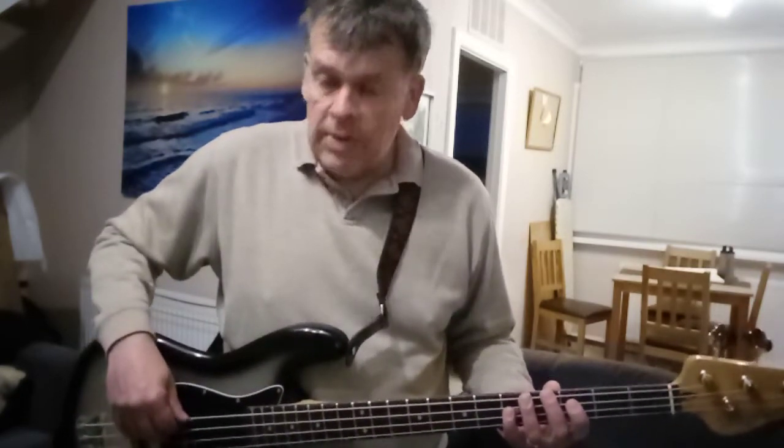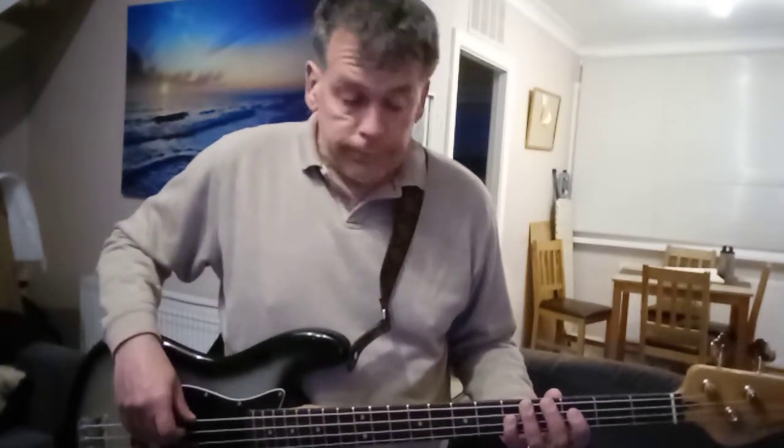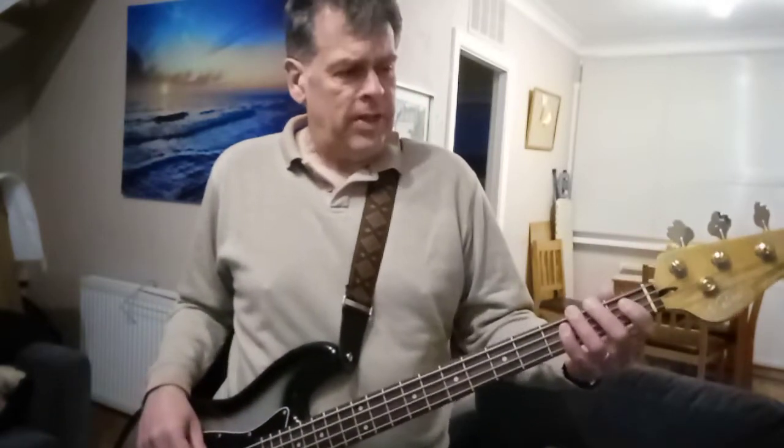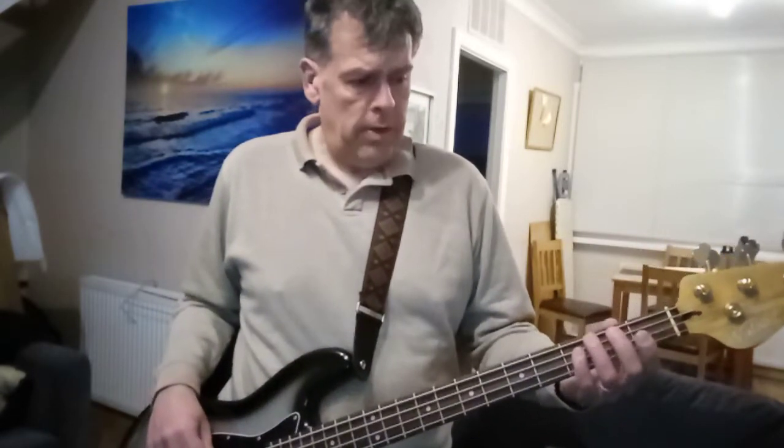I'm going to start with the minor scale, and I'm going to start at the beginning of the alphabet and play an A. So we're going to play what's called A minor, natural A minor. And the reason I'm starting with that one is that it's the only minor scale that doesn't use black notes from the keyboard.